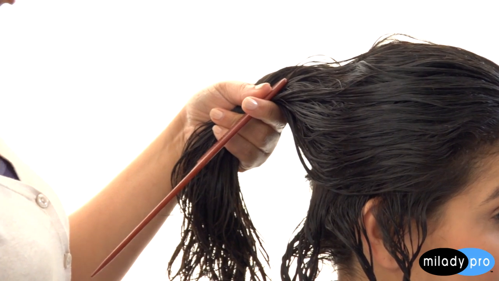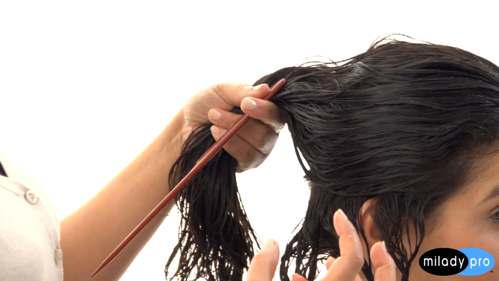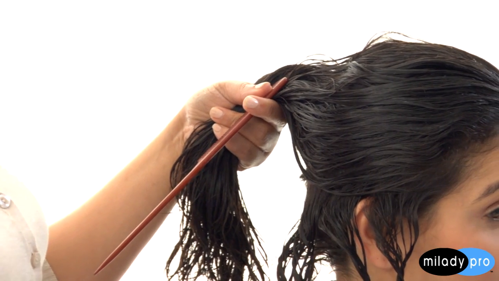The reason why I'm using this technique on Hila is because she has very loose waves. So I want to create some more elasticity and some more spiral curls in her hair. And this is the perfect way to easily put some spiral curls into her hair and just diffuse the hair, and then you'll see how spirally it becomes instead of just a loose wave.